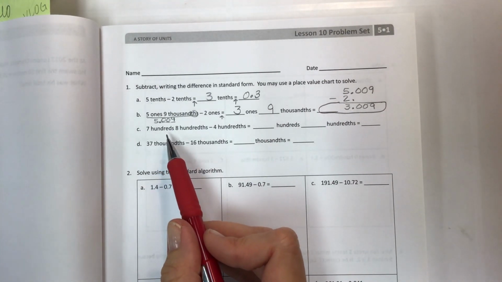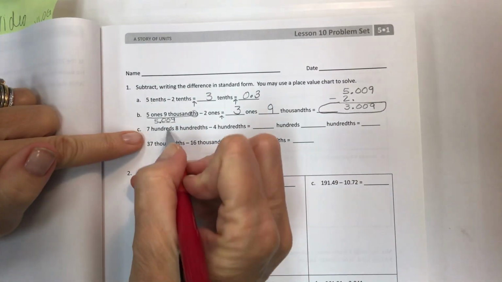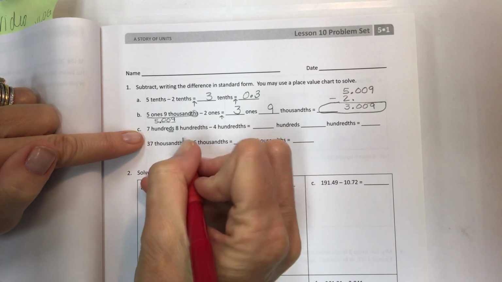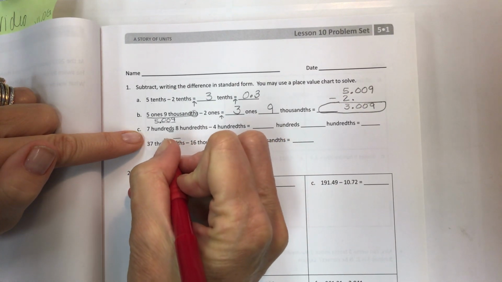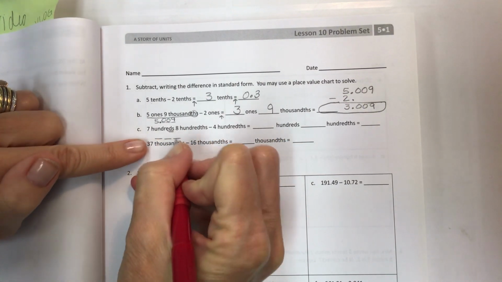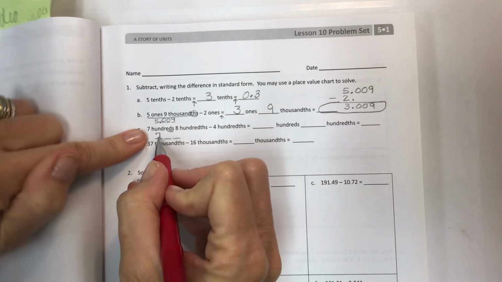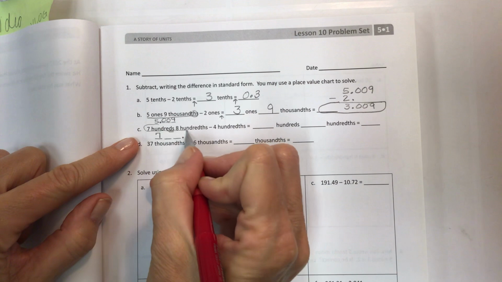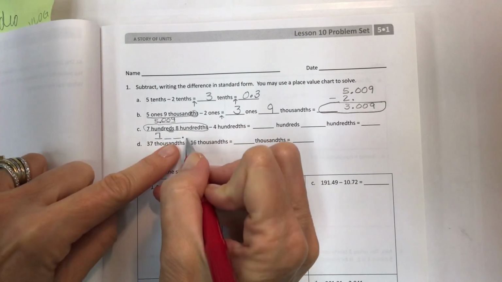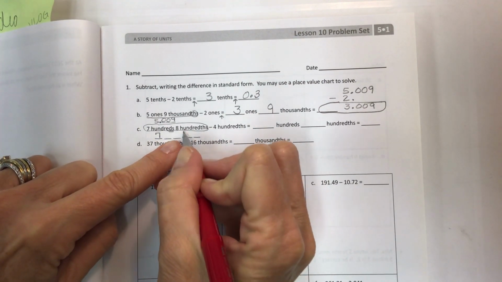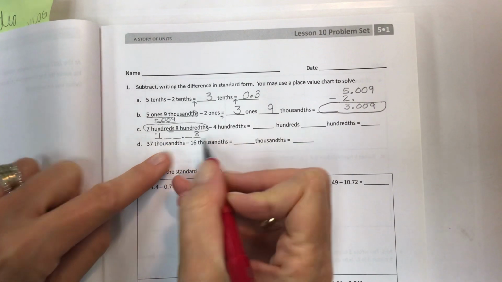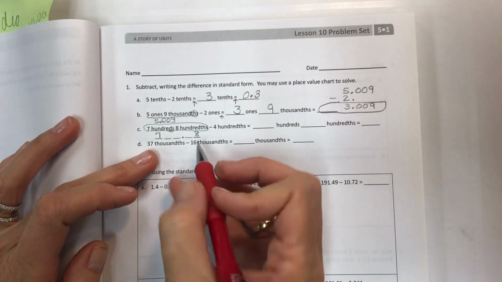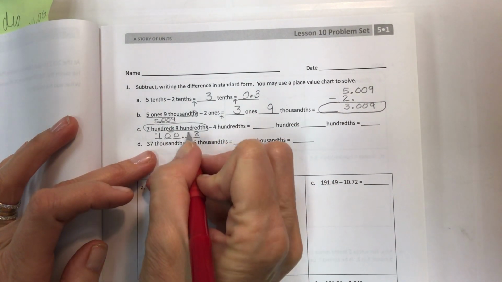Okay, let's do another one. 7 and 8 hundredths. Okay, so if this is my ones place, then tens, then hundreds, that goes out to the left, and I have 7 there. Then, same number, I have to go all the way to the tenths, hundredths place, 8 hundredths. That's my number. That's a really odd number.